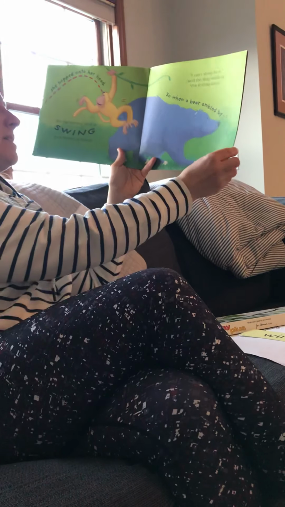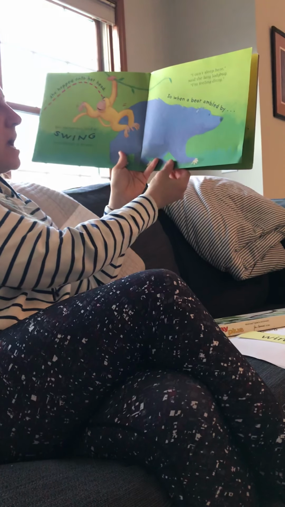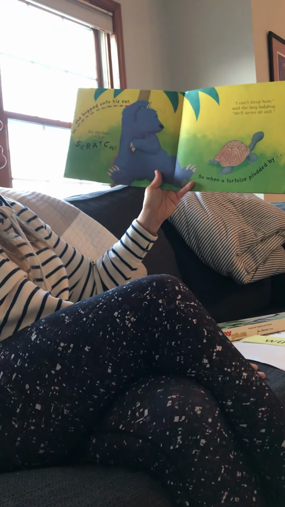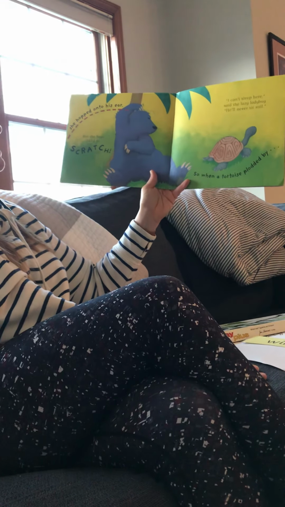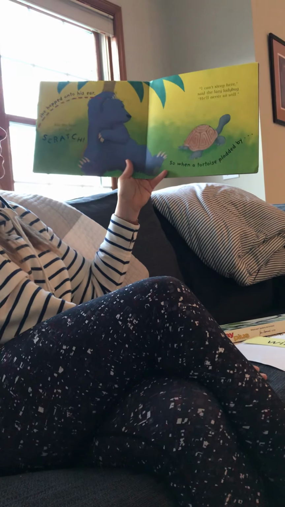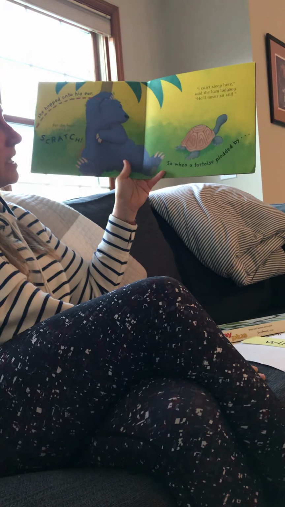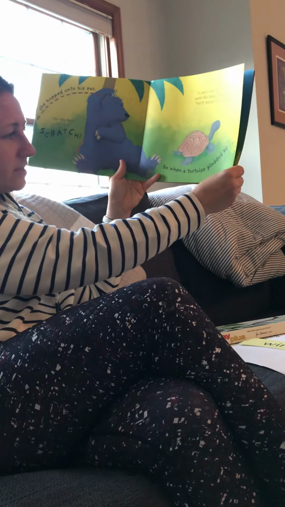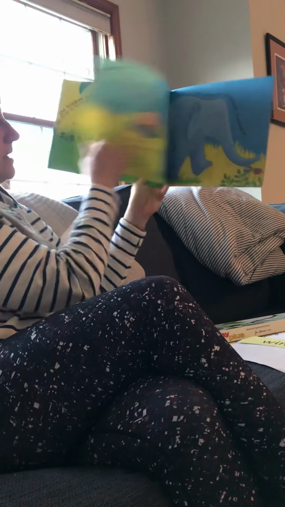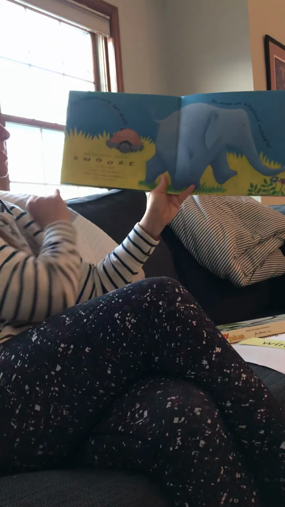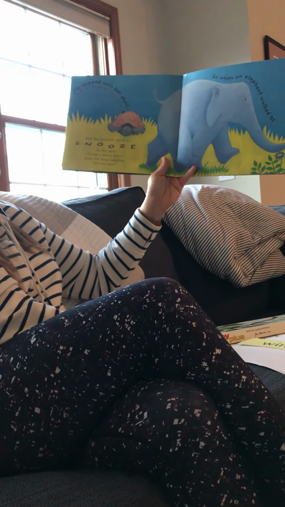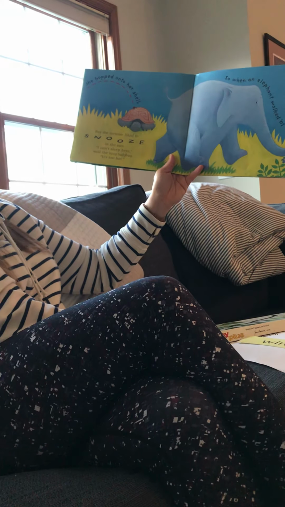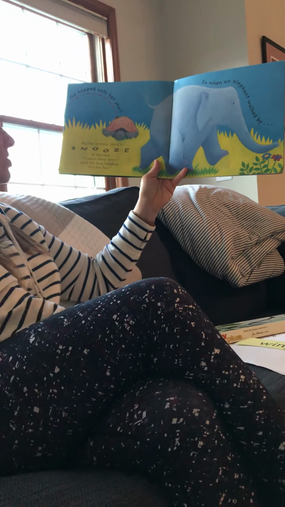I'm feeling dizzy. So when a bear ambled by, she hopped onto his ear. But the bear liked to scratch. I can't sleep here, said the lazy ladybug. He'll never sit still. So when a tortoise plodded by, well, that would be a really slow ride, she hopped onto her shell. But the tortoise liked to snooze in the sun. I can't sleep here, said the lazy ladybug.